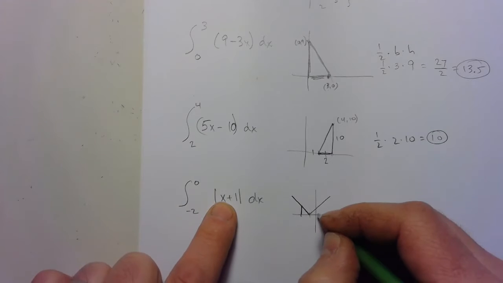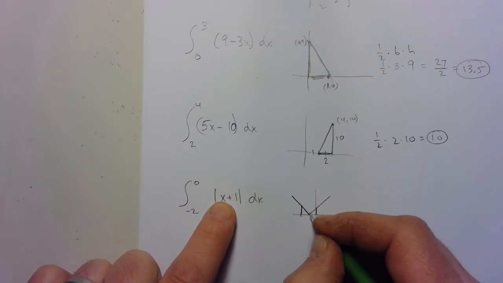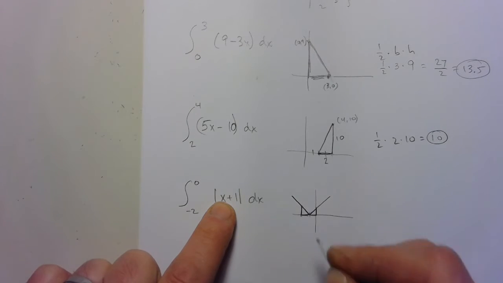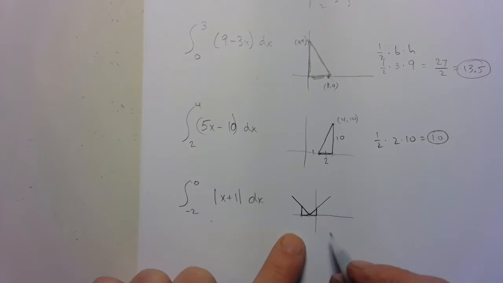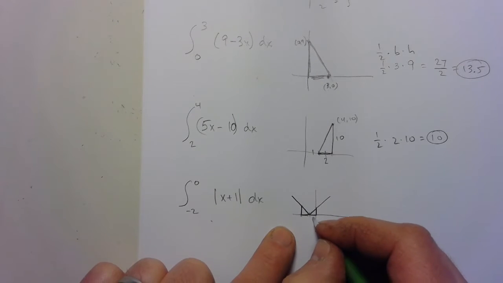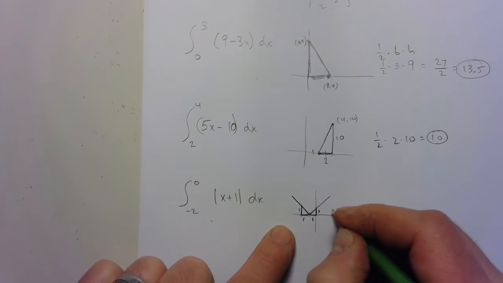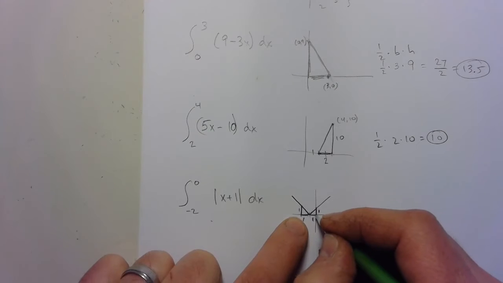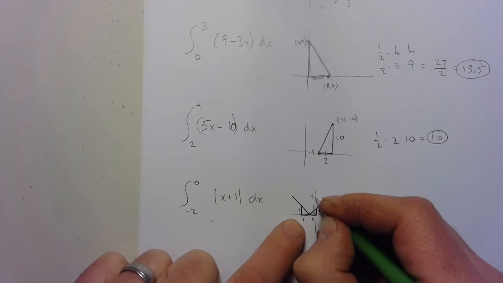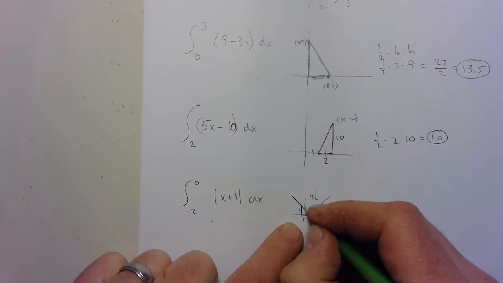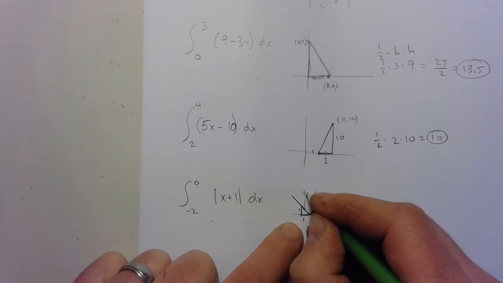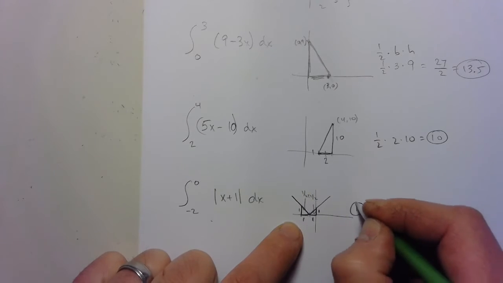Now plug in 0. Okay, so we have that. Oh look, we have two triangles. Base 1, height 1. Right, 1 and 1. So each of these are triangles. What's the area of each one? Oh, that area is 1/2. 1/2 times 1 times 1. 1/2. 1/2 plus 1/2. It's an area of 1.